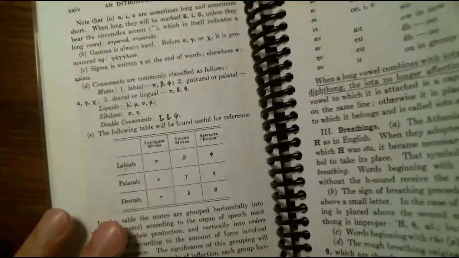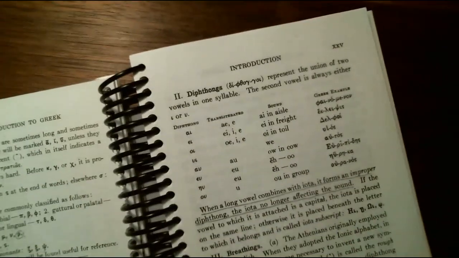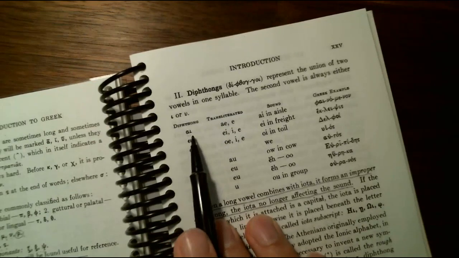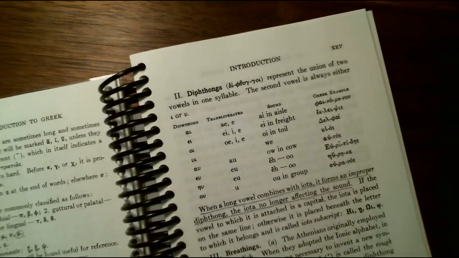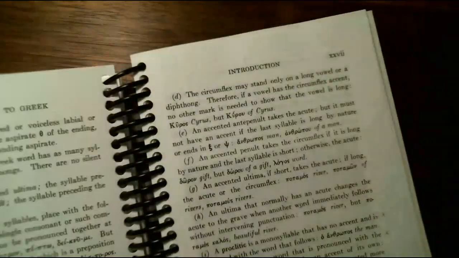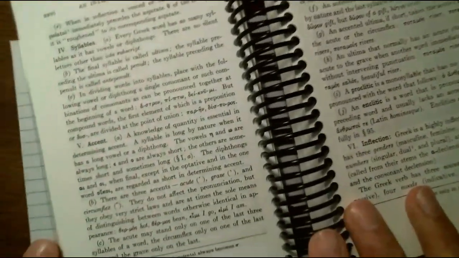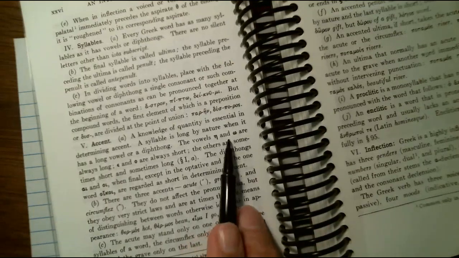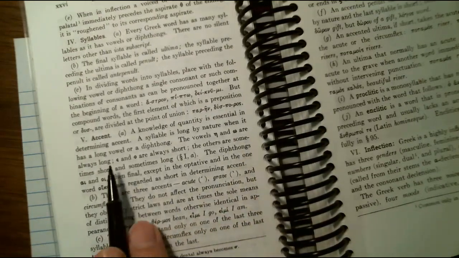Let me go back to this other page here. If you remember, that's our diphthong page. So you have alpha, iota, 2 vowels. It's a diphthong. Each of those by themselves, alpha is short, iota is short, but you put them together and now you have a double short that's long, right? So any diphthong, any double vowel is going to be long, because it takes twice as long to pronounce it. So the vowels eta and omega are always long.